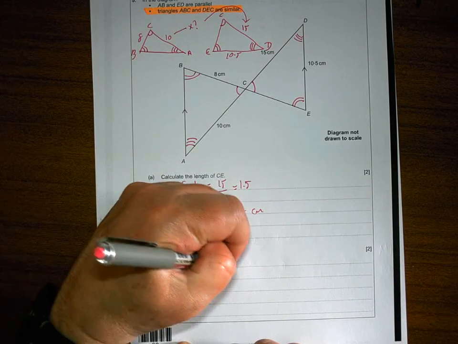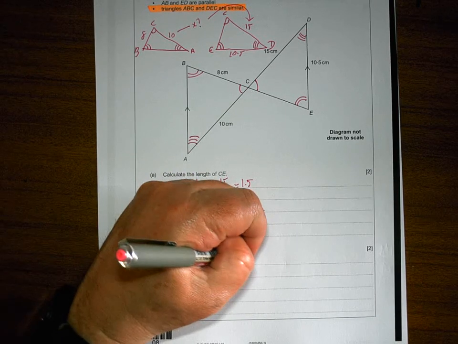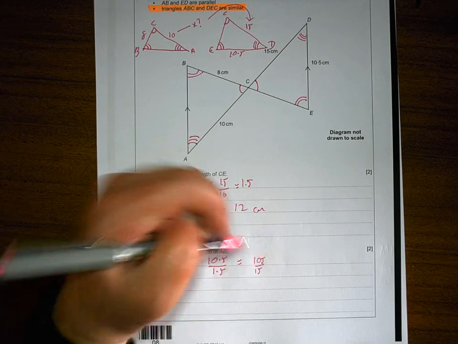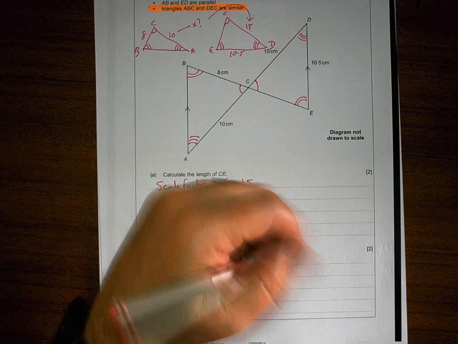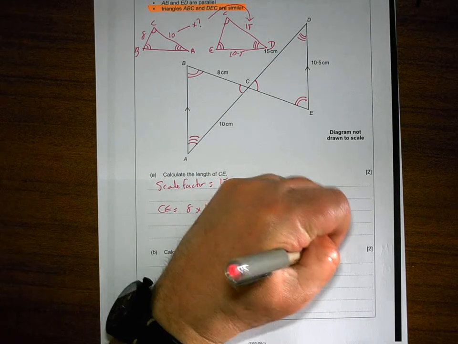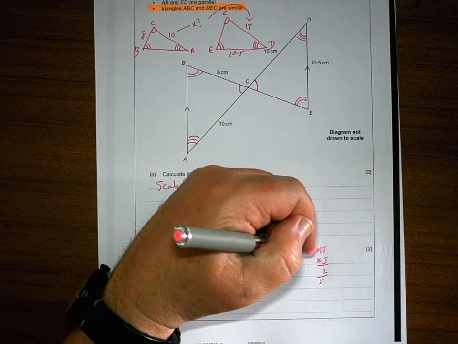So that's the same as 10.5 divided by 1.5, which is 105 divided by 15. I don't know my 15 times table, so I'm going to guess 5. So 5 times 15, 5 5s are 25, 1 5 is 5.